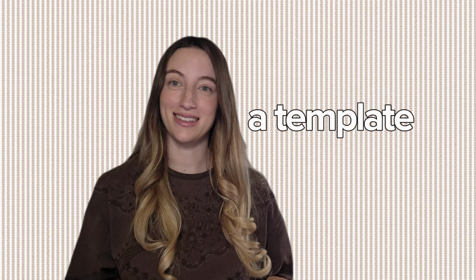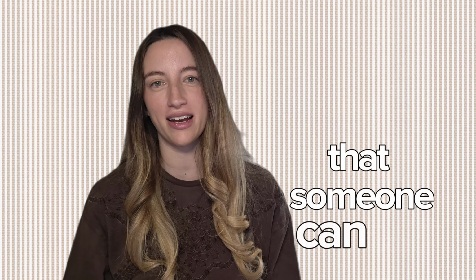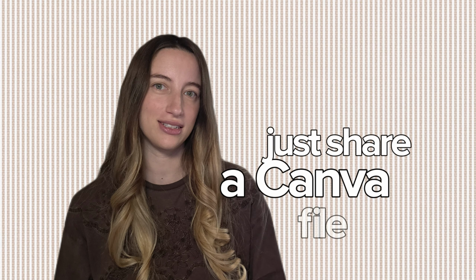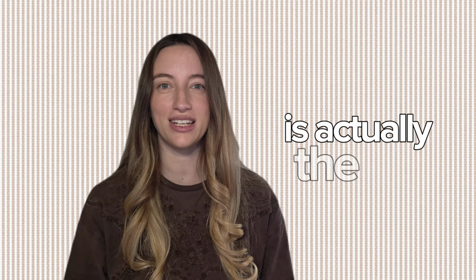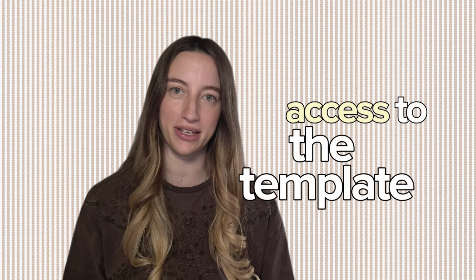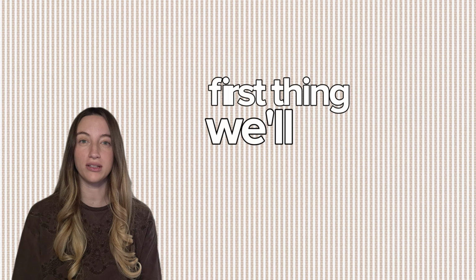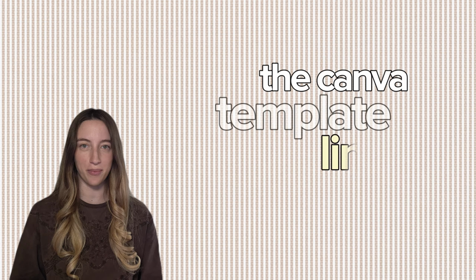Okay, you've made a template, now what? Now we need to turn it into a product that someone can actually buy. And I think this is where most people get confused, because you can't just share a Canva file to be downloaded through Etsy, but what we are selling is actually the access to the template. So first thing we'll need to do is create the Canva template link.